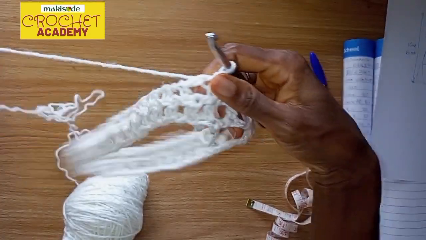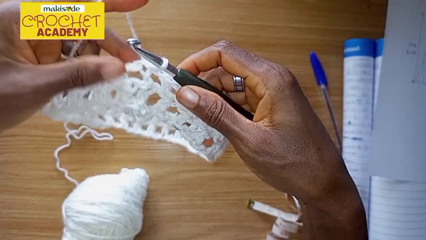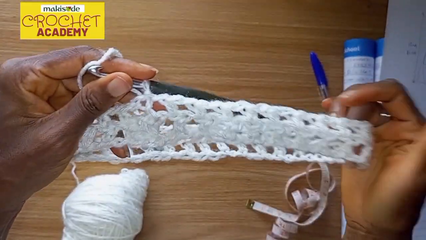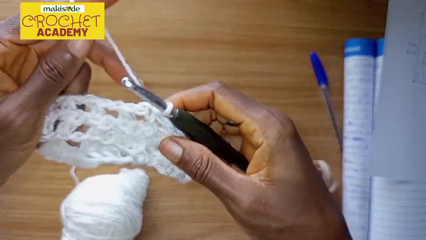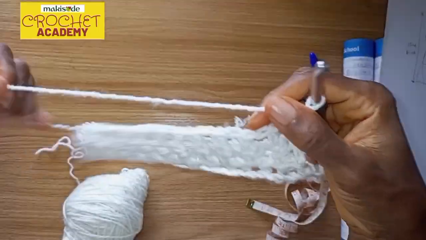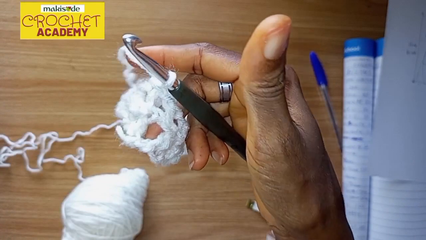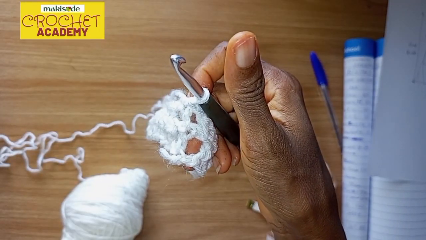All right, so it means that I'm going to have to work another row before I work my increase. That's why I had to pause there to show you this. So I'm going to work another row, and then the 4th row is where I'm going to put in my increase. So I'm going to come back to you at that point and create the increase, and then we'll talk a little bit more about that.